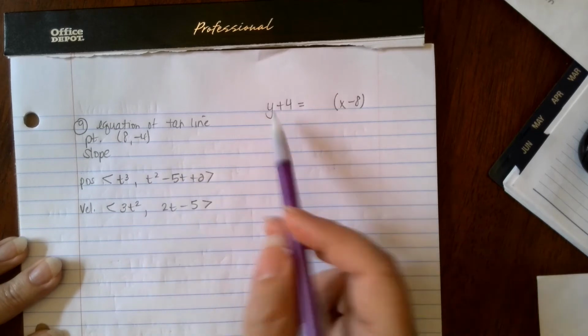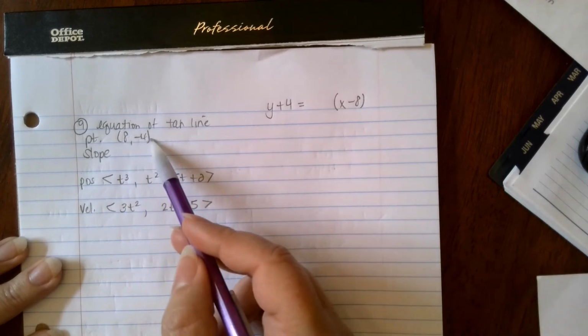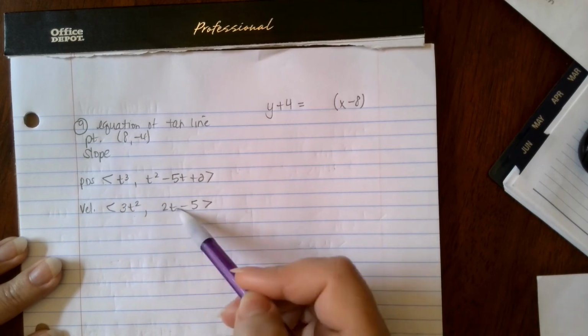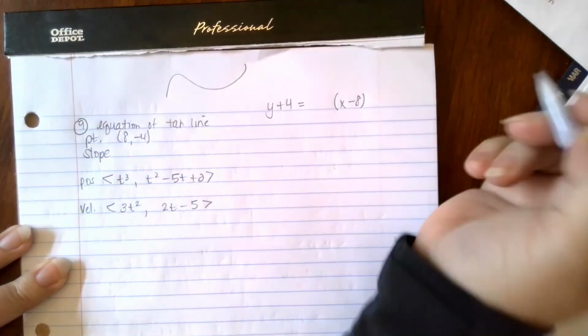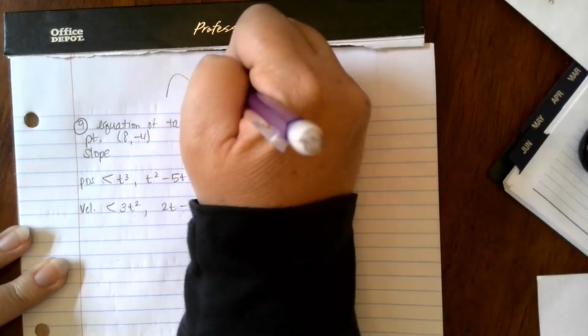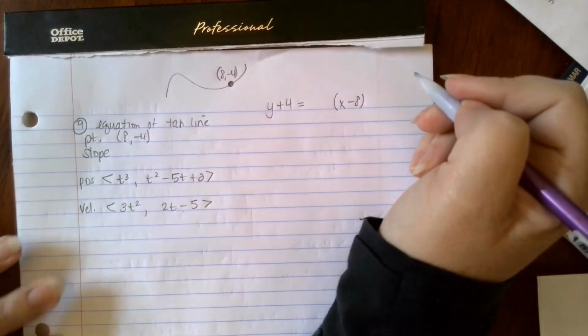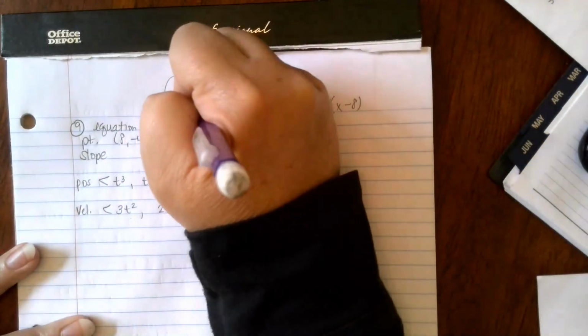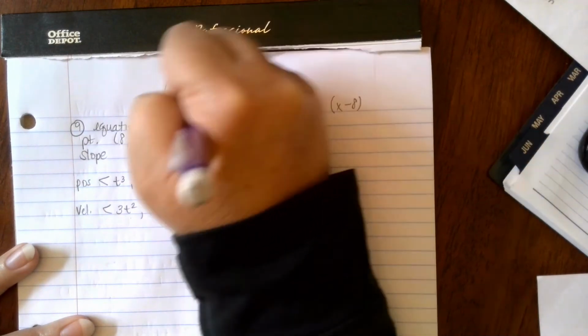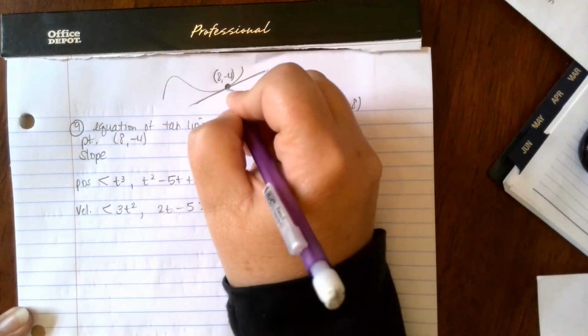We want to know when it's equal to this point right here. Let's look at our picture. Let's say we have some sort of a graph, and you want to find the slope of the tangent line at this point right here. Let's say this point is (8, -4). Your tangent line is going to have some equation, but it's also going to go through the point (8, -4).